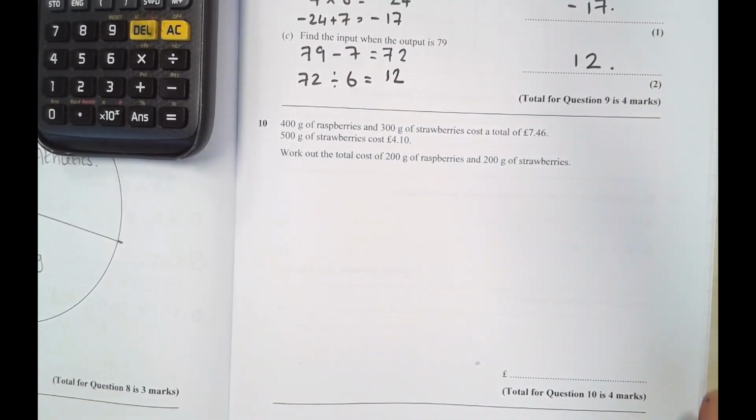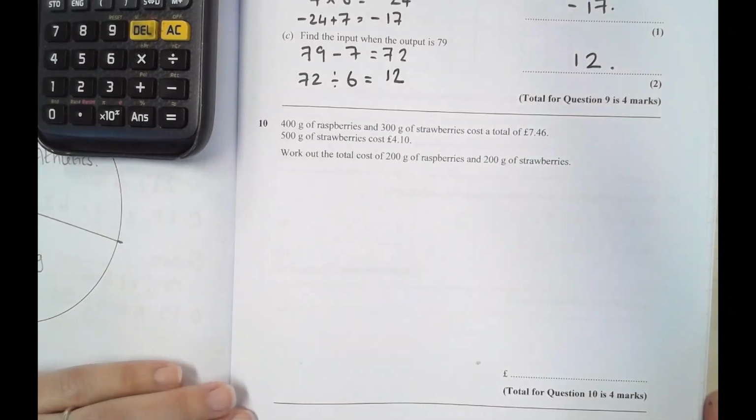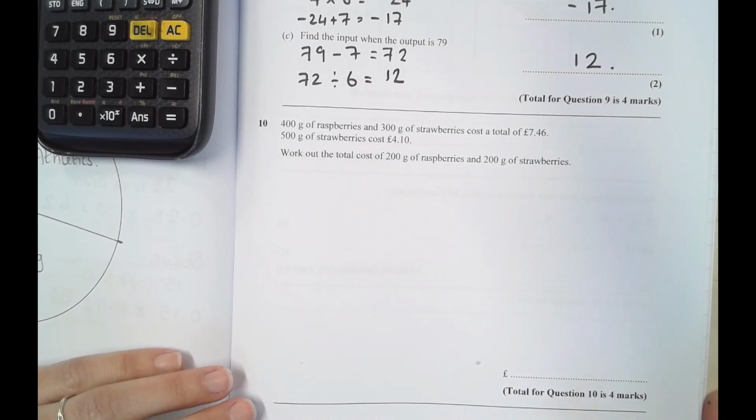Okay, so 400 grams of raspberries and 300 grams of strawberries cost a total of £7.46. 500 grams of strawberries cost £4.10. Work out the total 200 grams of strawberries.